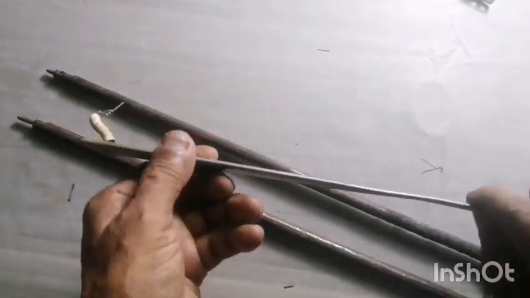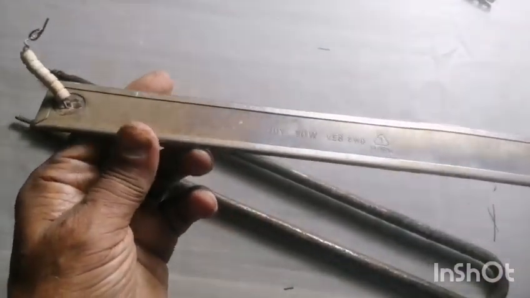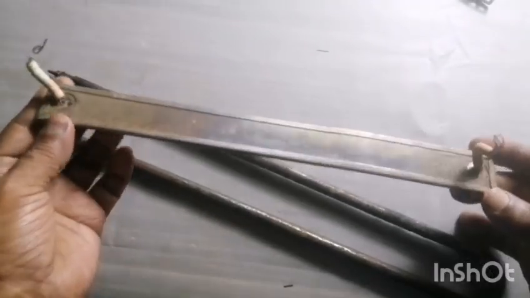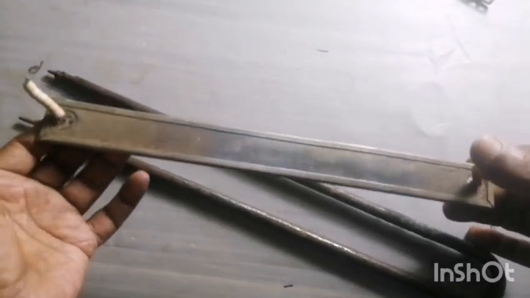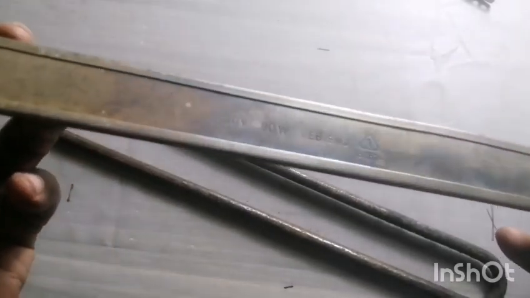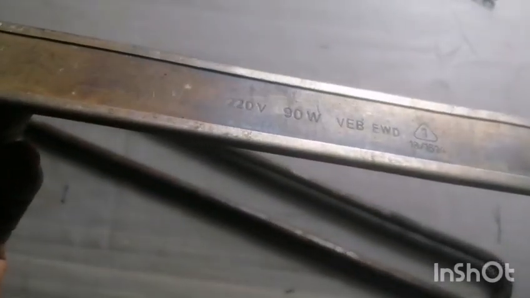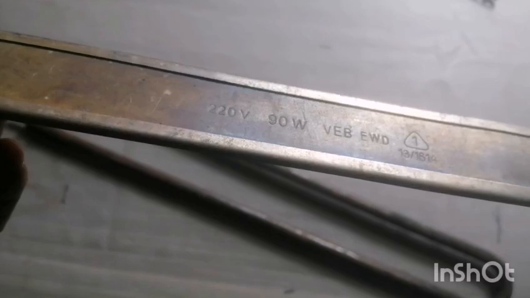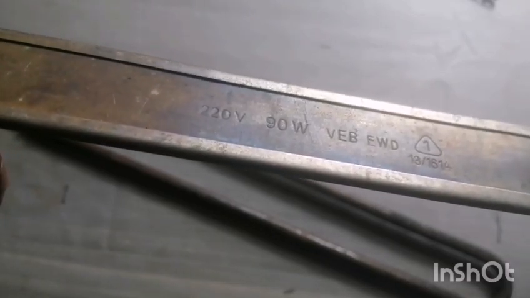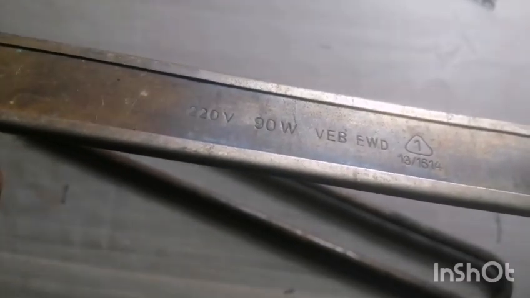This is also a heating element. It is smaller. Two connections here. As you see, it is written 220 volt, 90 watts.